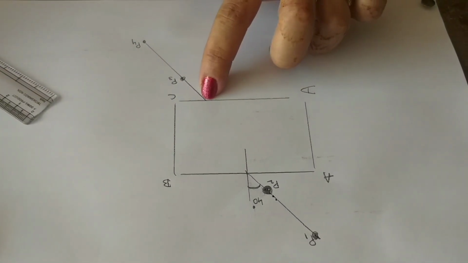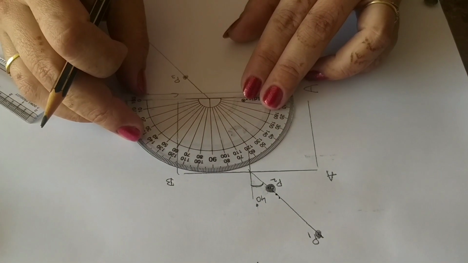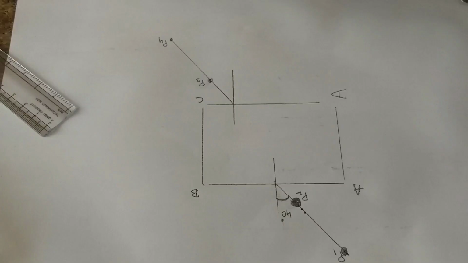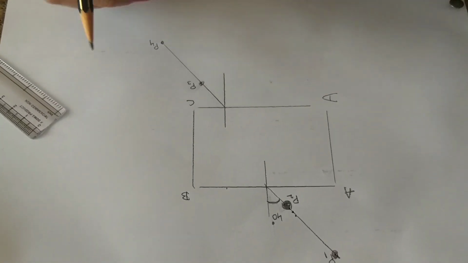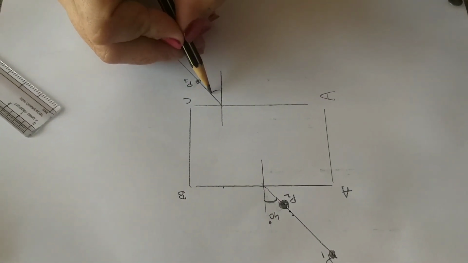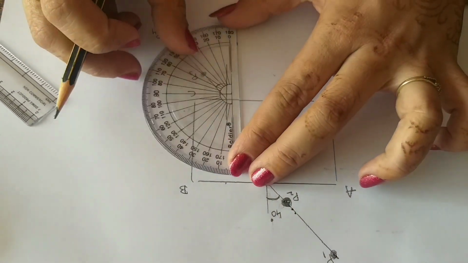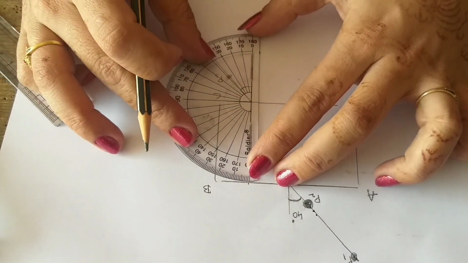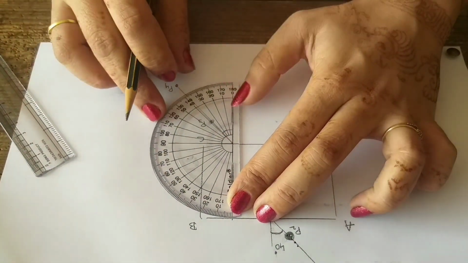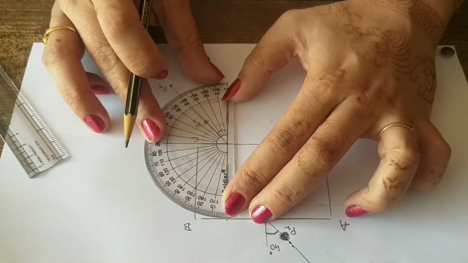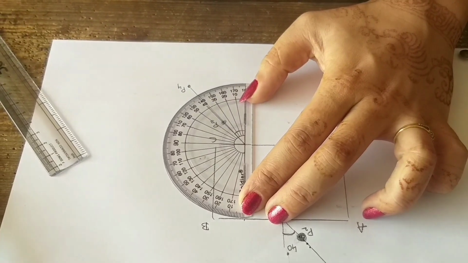Now on this point of emergence, again I'll use my protector and mark the normal. Now after marking the normal, let us measure the angle of emergence. As we remember, the angle of incidence was 40 degrees. So let us see what the angle of emergence is here. By keeping the protector this way, the baseline is coinciding with the normal. And from here I can see it is 40 degrees. The angle of emergence is also 40 degrees.